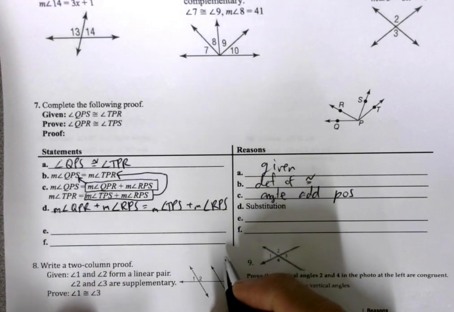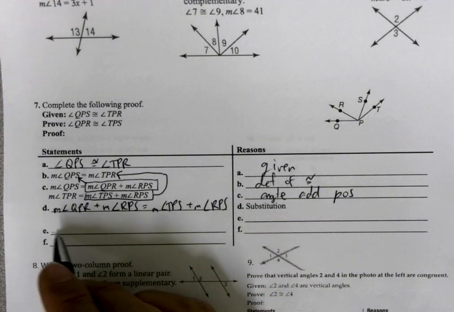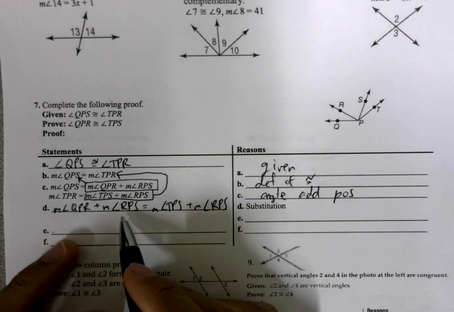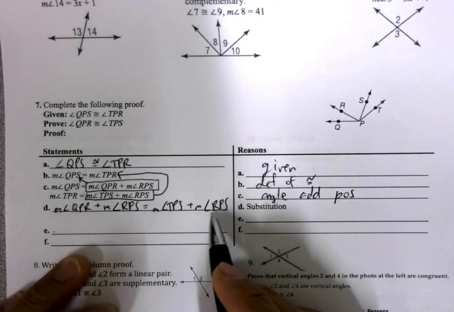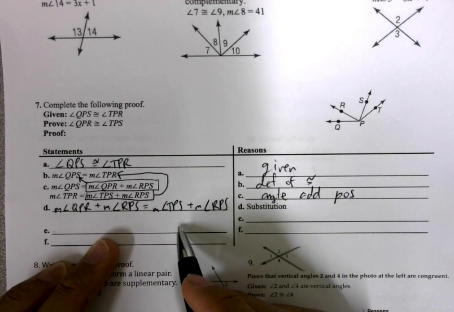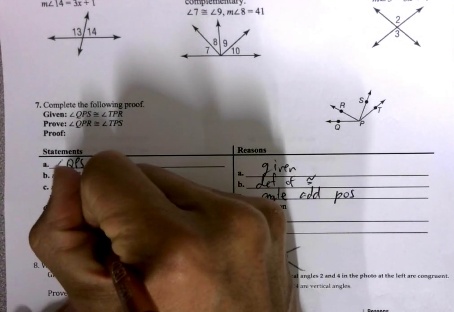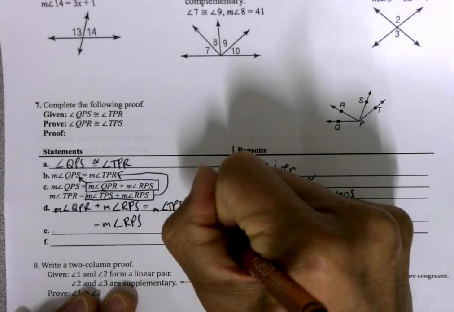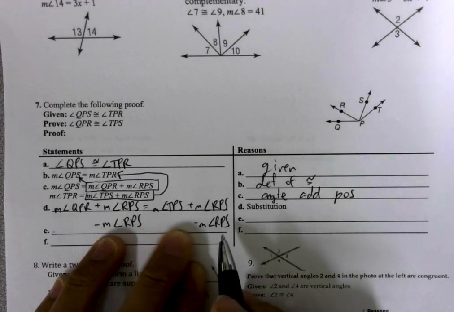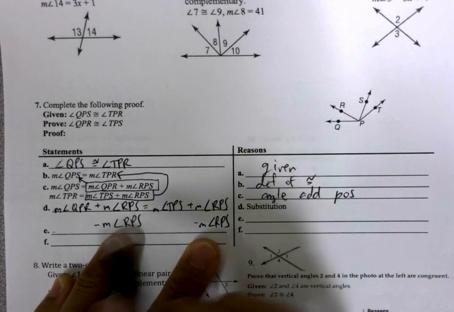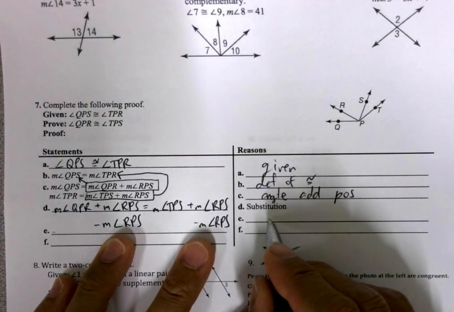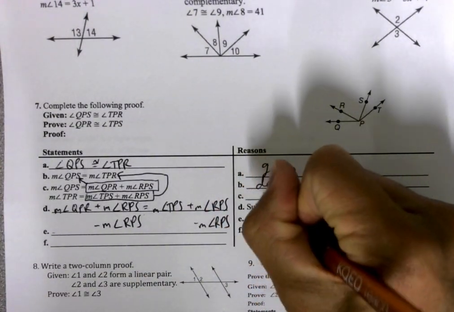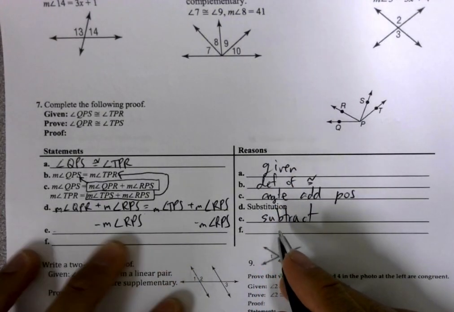So what we can do is subtract, right? I don't have enough room to write it all out here, but it would be measure angle QPR plus measure angle RPS minus angle RPS is equal to measure angle TPS plus measure angle RPS minus measure angle RPS. I'm just going to write minus measure angle RPS on this side, and minus measure angle RPS on the right side of the equation. So what am I doing here? I'm subtracting RPS from both sides of the equation. What's the property that lets me do that? Well, we should be well versed with the algebraic properties, and that's the subtraction property, right? So I'm going to put subtraction property.